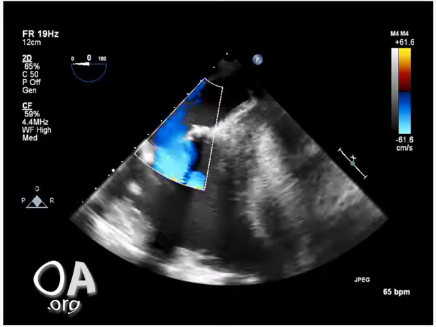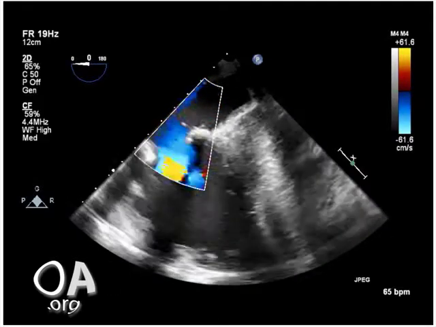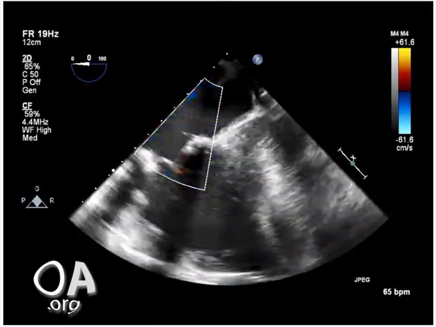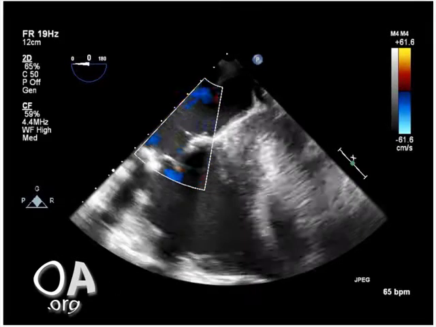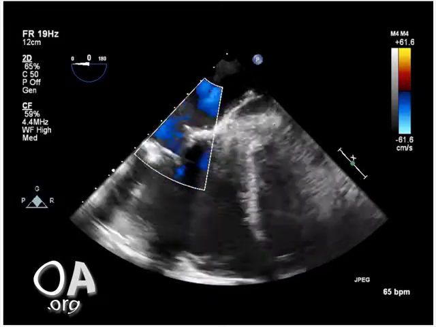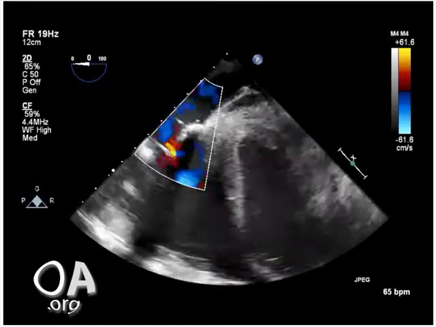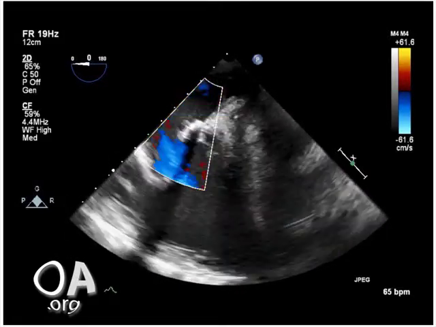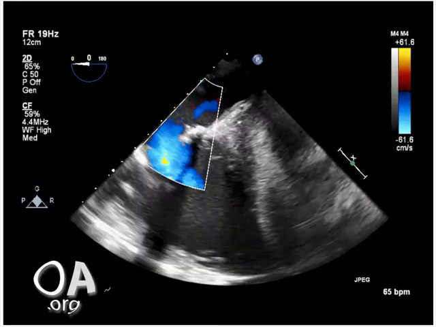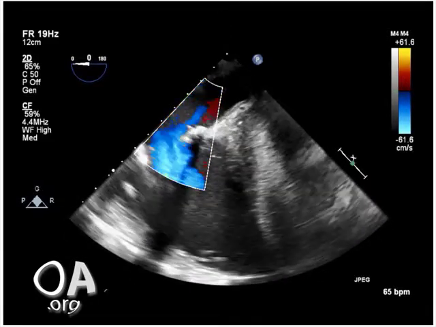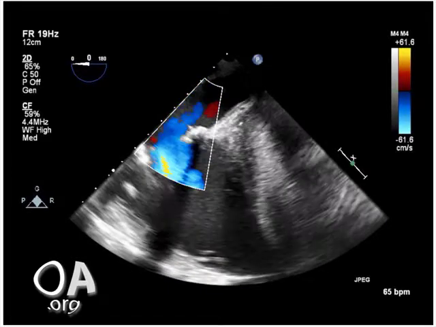This is again the midesophageal four-chamber view, now with color flow Doppler across the new tricuspid valve, and it is important to appreciate that there is no residual tricuspid regurgitation and no leaks outside of the valve sewing ring. In order to do this in a thorough fashion, it is important to image the tricuspid valve leaflets at various multiplane angles, but for this discussion only one view is shown.